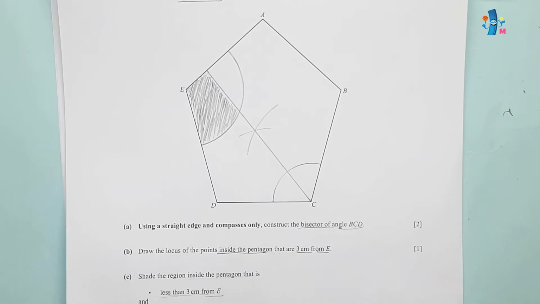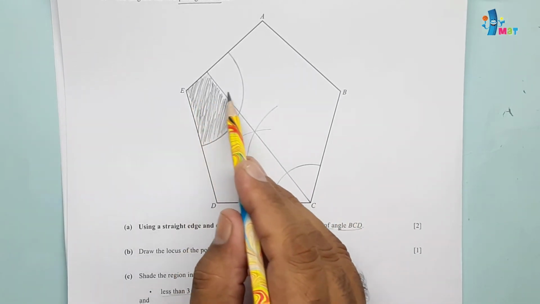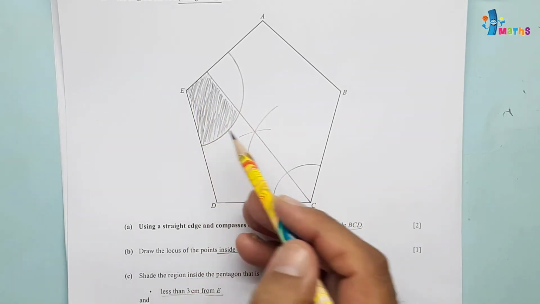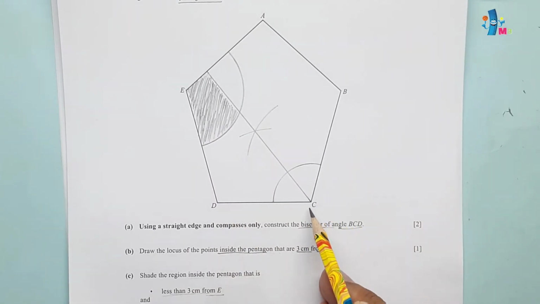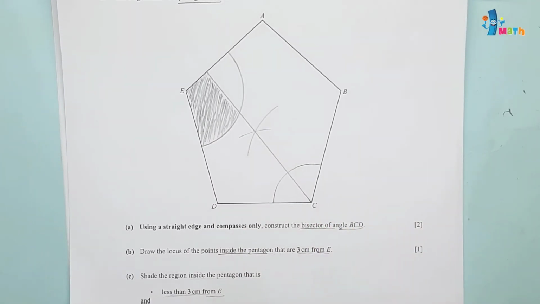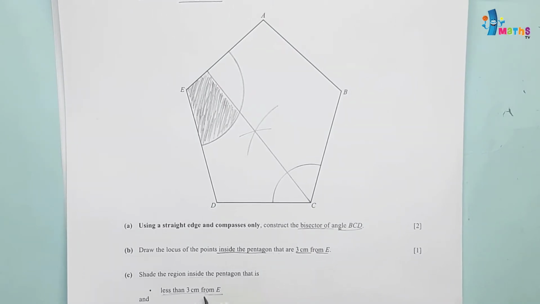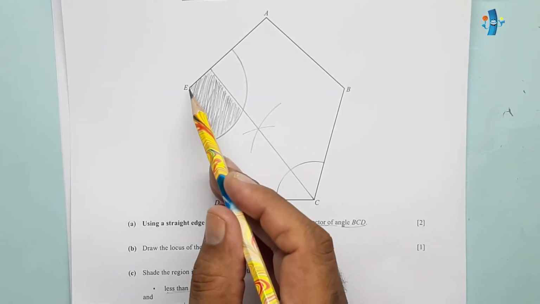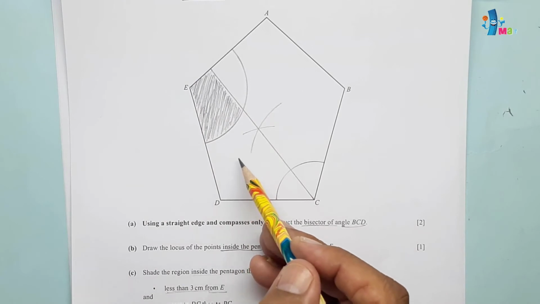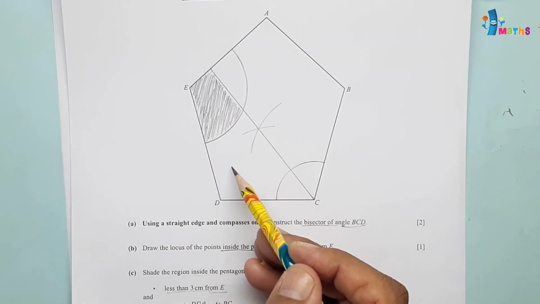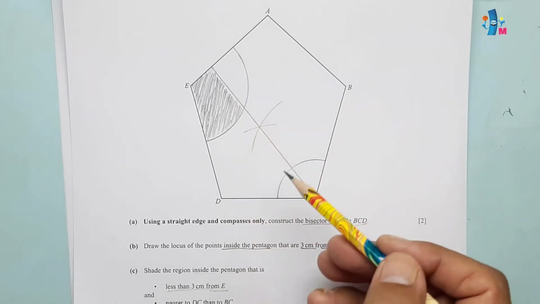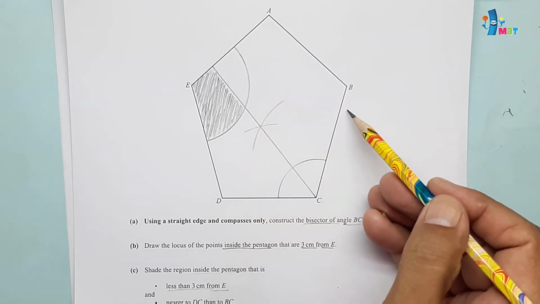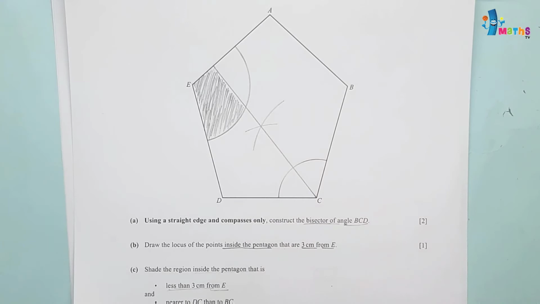So this is done. This is 3 centimeter distance, and this shaded portion is closer to DC as compared to BC, and this is done nearer, less than 3 centimeters from E. So this is less than, we cannot shade this outer because this is more than 3 centimeters. We cannot shade this region because this is away from DC than BC. So this is the only shaded portion.